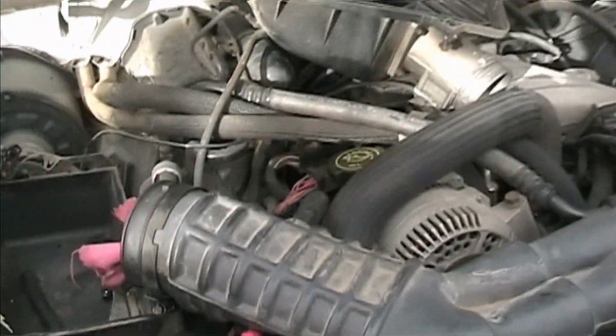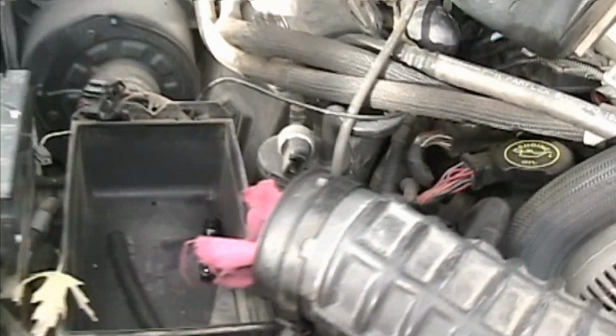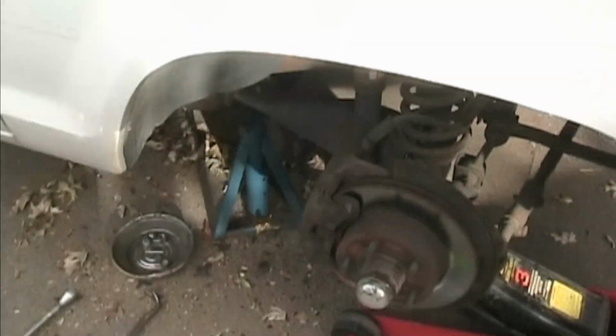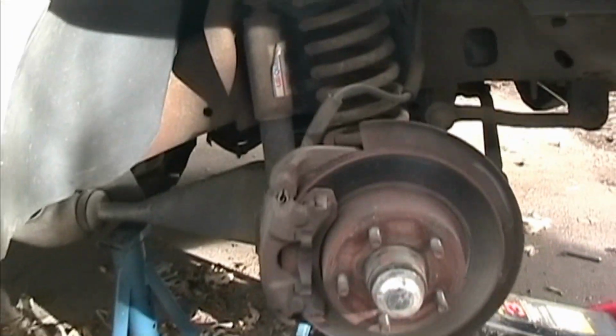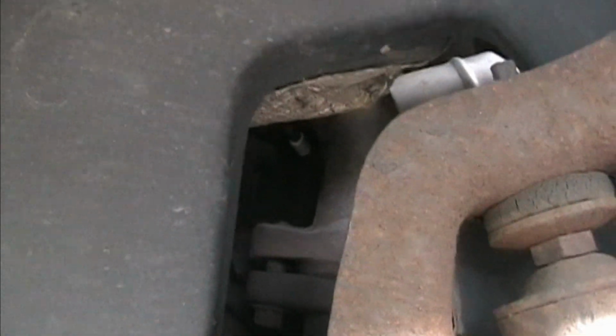To get to the number 3 spark plug, I actually had to jack it up, and then once I jacked it up, there's access right through here, right there. Well, cylinder 3 spark plug was no fun.